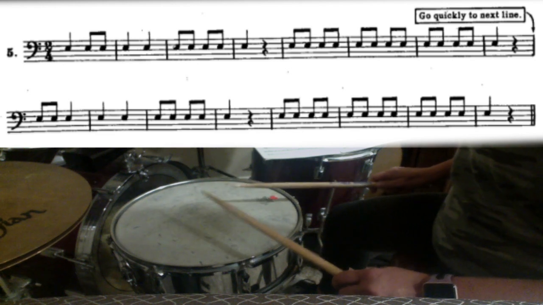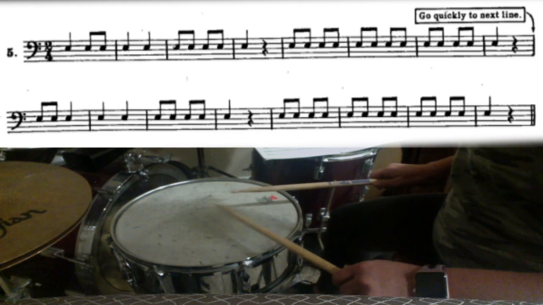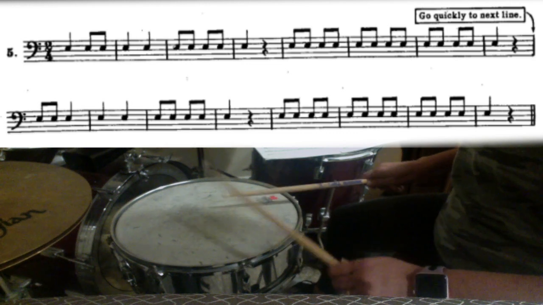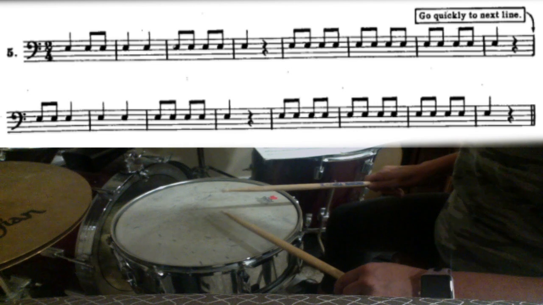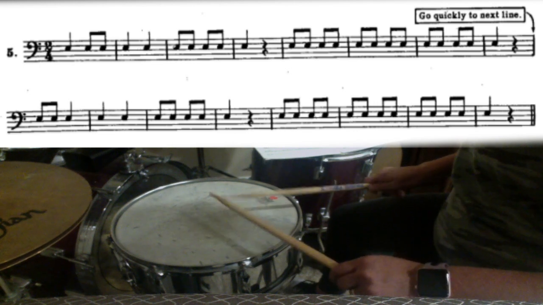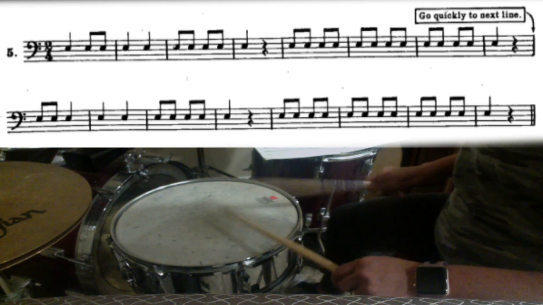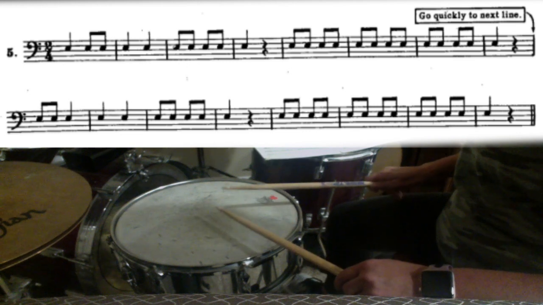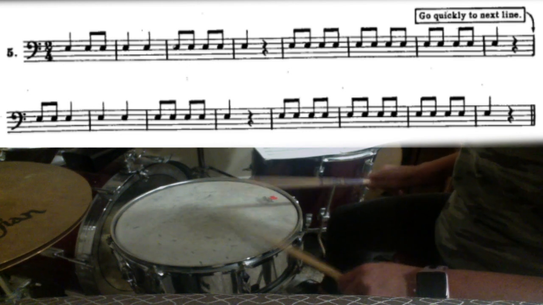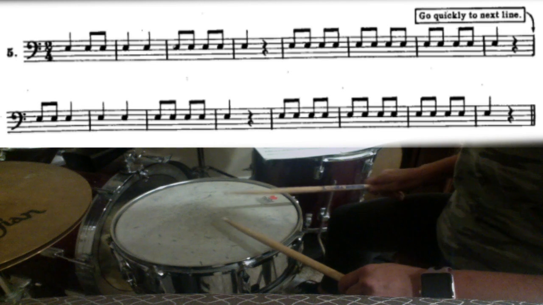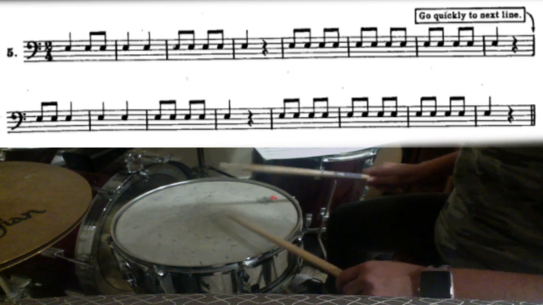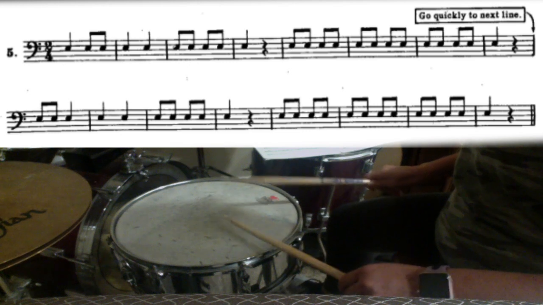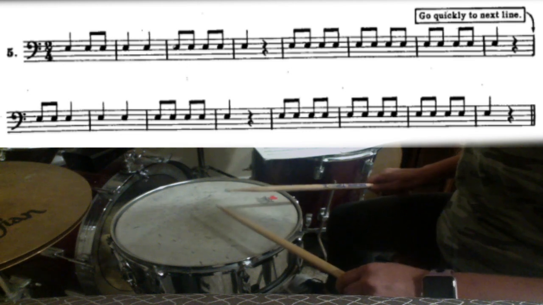Number 5. 1, 2, ready, play. 1, 2 and 1, 2. 1 and 2 and 1, rest on 2. 1 and 2 and 1 and 2 and 1 and 2 and 1, rest on 2. Go to the next line. 1 and 2. 1, 2. 1 and 2 and 1, rest on 2. 1 and 2 and 1 and 2 and 1 and 2 and 1, rest on 2.